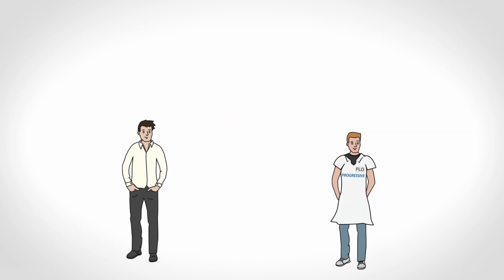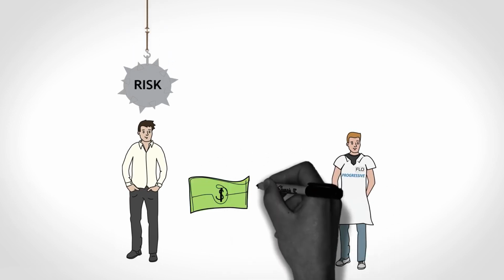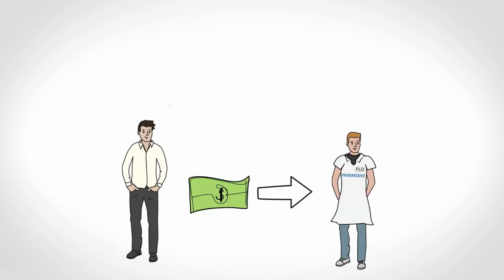That's the basic idea of options. An investor has risk, but he's willing to pay someone to take away his risk, and the person who gets paid now assumes that investor's risk. Now, let's look at a real example.